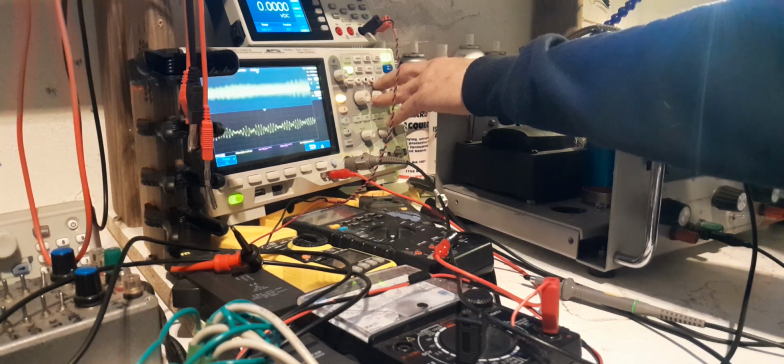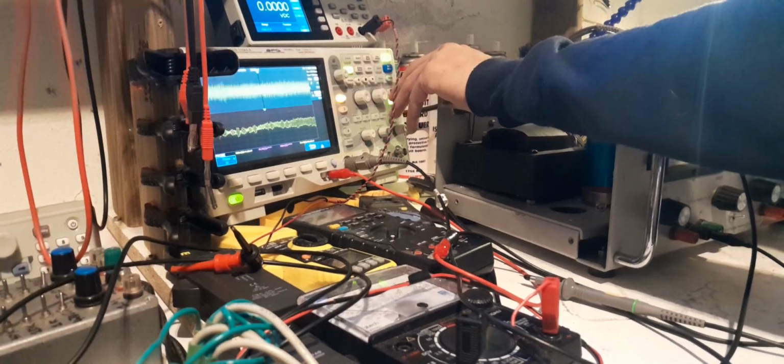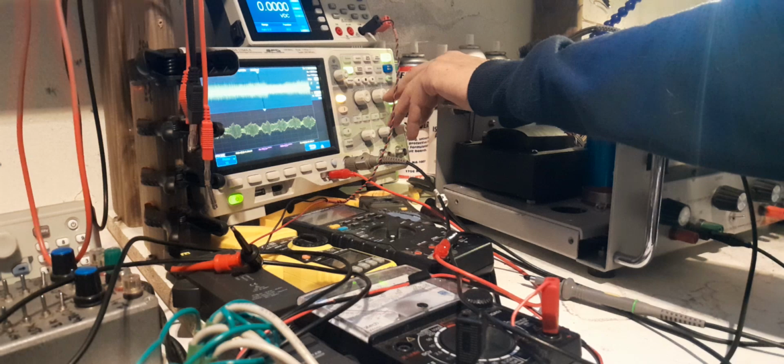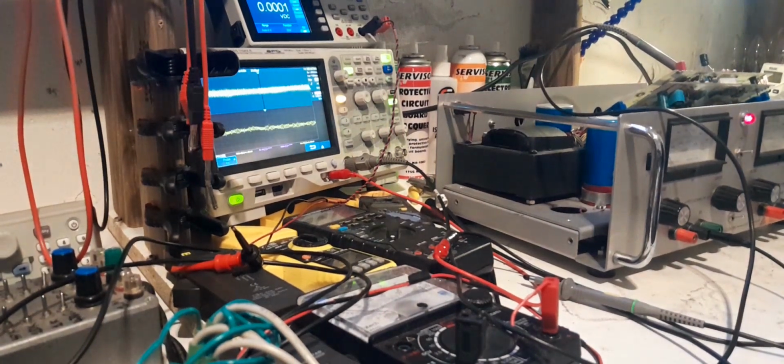I just thought I'd zoom in on it just in case anyone wanted to have a clearer look at what's going on. I'd probably be able to see a lot more if I had a better scope. This is only a 100 meg scope, but yeah. So that's the output of the constant voltage op amp.